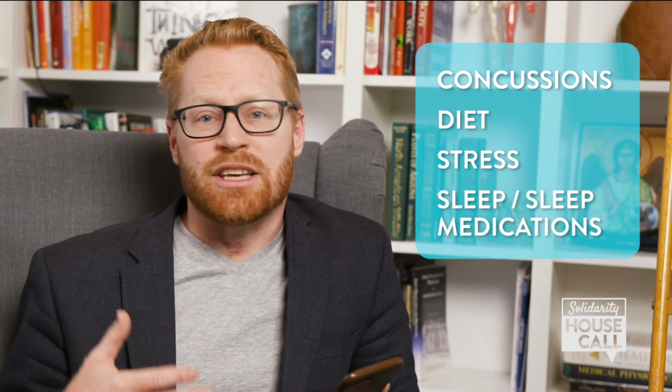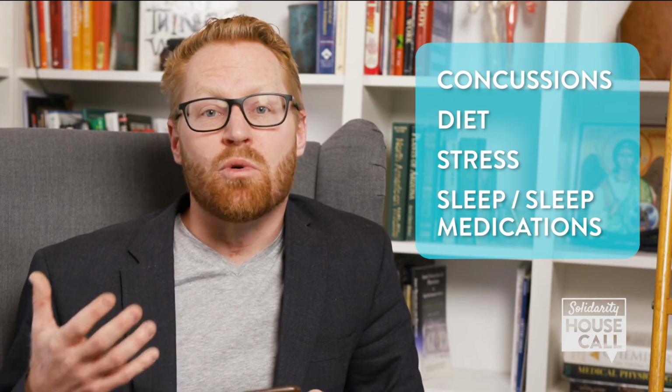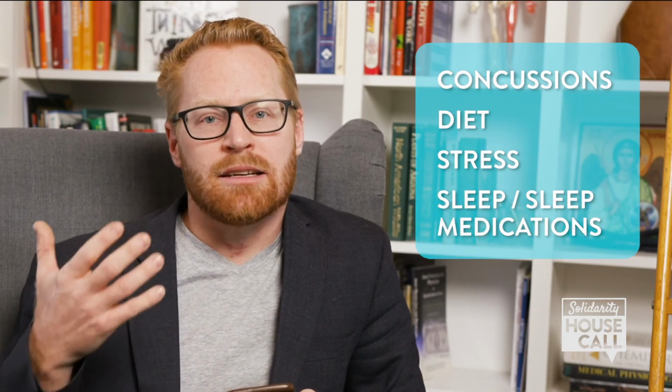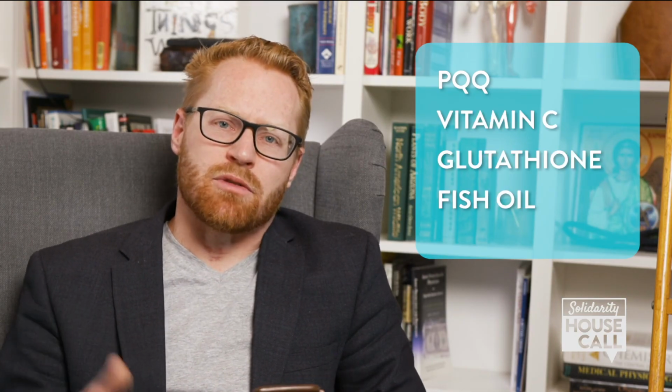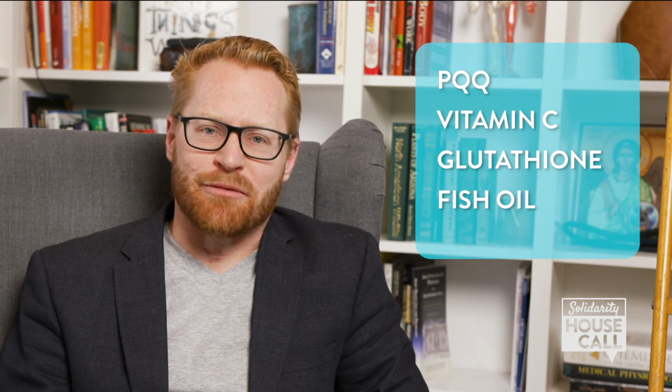And so things that we can do to help support us, supplement-wise, to prevent Alzheimer's as well, that I've used on my patients, are, there's a molecule called PQQ. It's an incredible molecule. You can get it in supplement form. Please ask your doctor before taking. But this has been shown to reduce oxidation of the brain and can really help with Alzheimer's. The other things are vitamin C, glutathione, and fish oils. But please ask your doctor before taking.